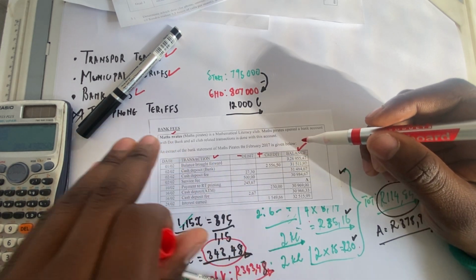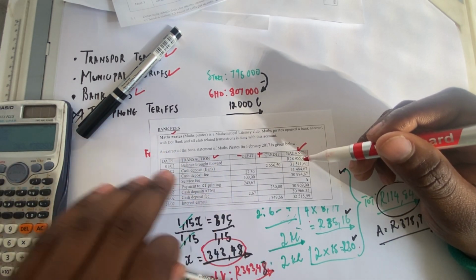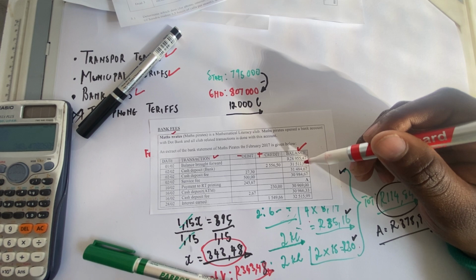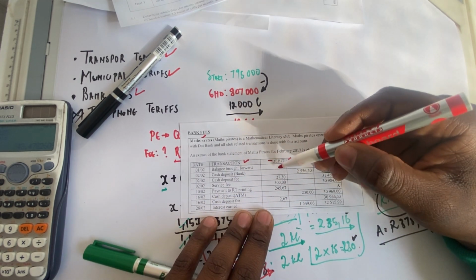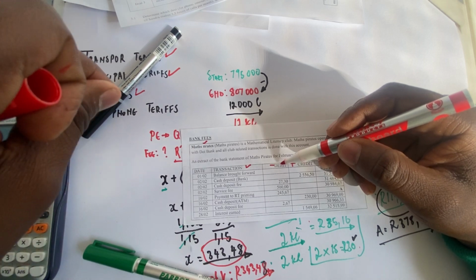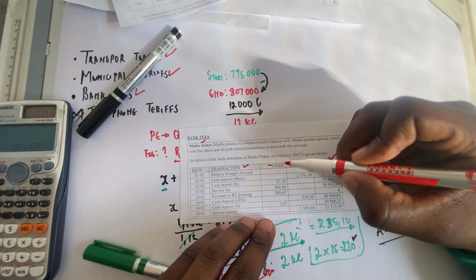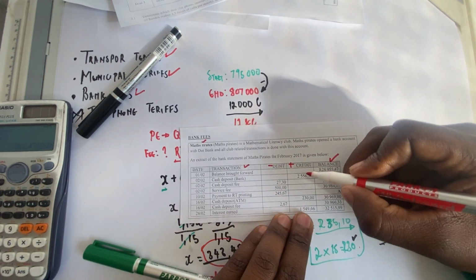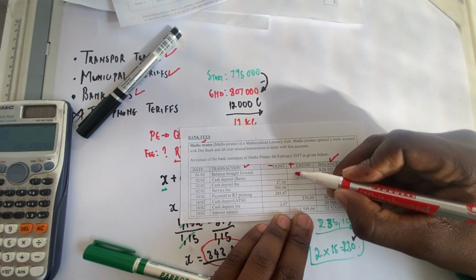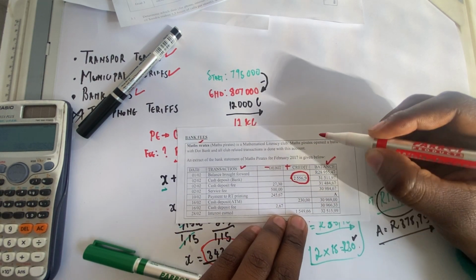When you're doing a credit, you're putting money inside. It is money in. Look at this. Cash deposit. Where is it? You are depositing money into that account of yours. You are not subtracting money. You are not taking money out of the account. You are putting money in. So it is a positive, yes. So it should increase your balance.